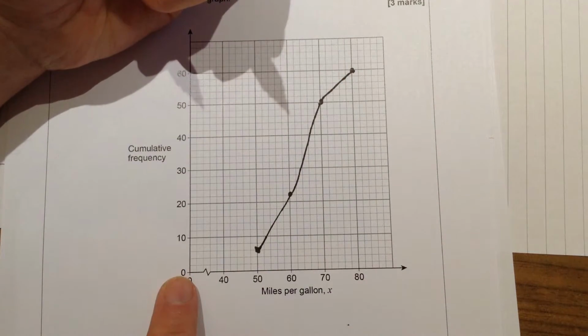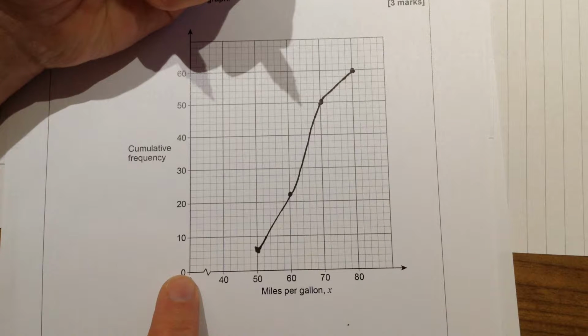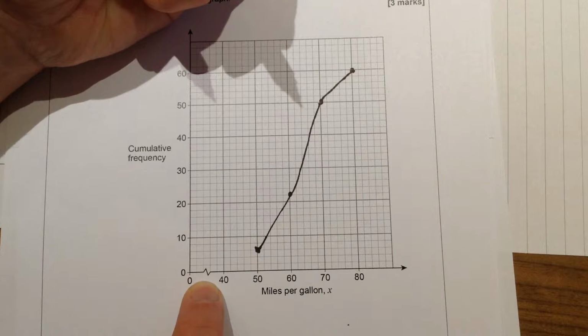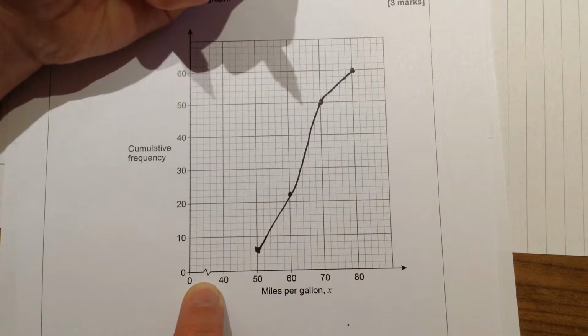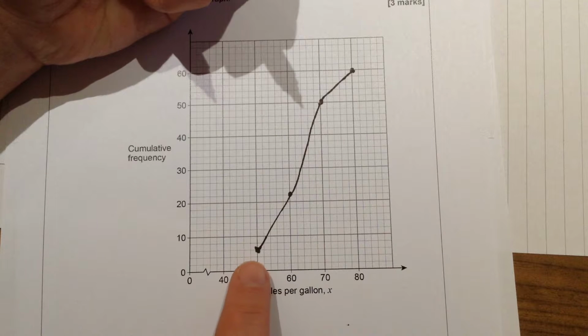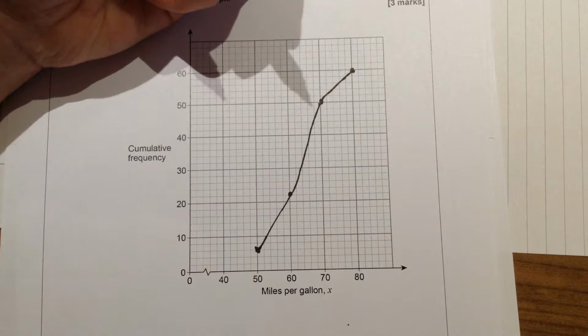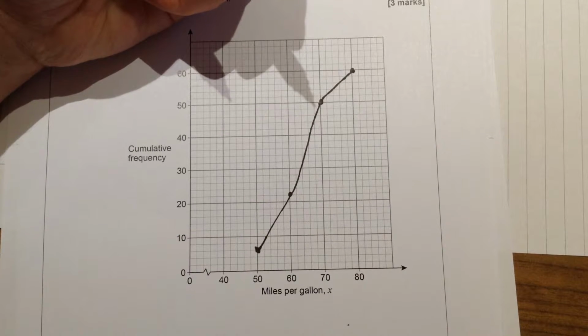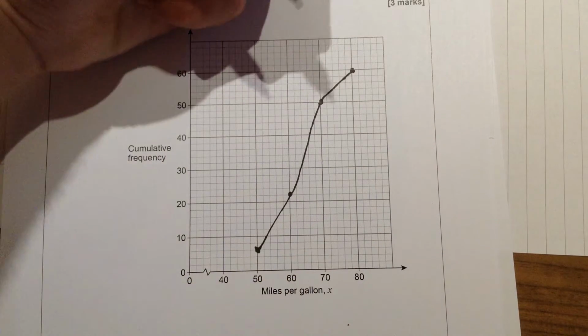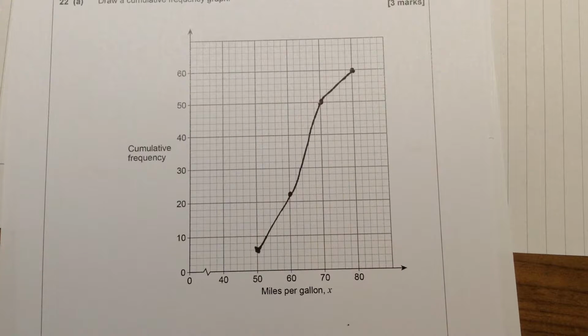Now I'm not going to join this down to the corner here, to 0, 0, for the pure fact it's got this little shortening here between 0 and 40. General rule of thumb is if you leave it at the very last point, you're normally going to get the marks in pretty much every question. So I'm not going to join that to the bottom because in some questions that would be inappropriate anyway. So here is your cumulative frequency diagram.